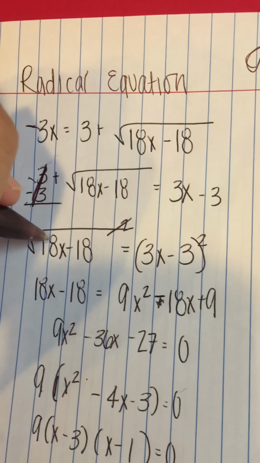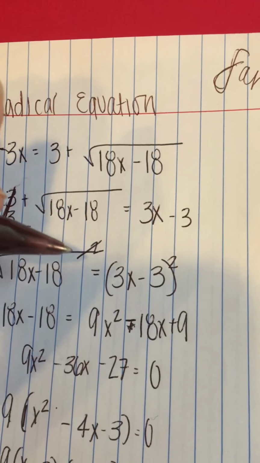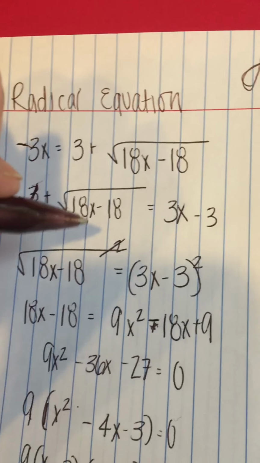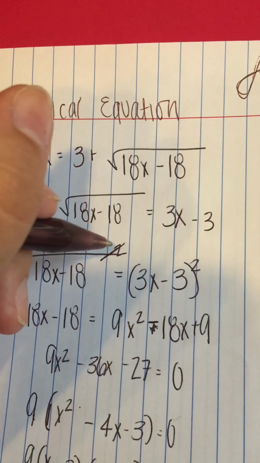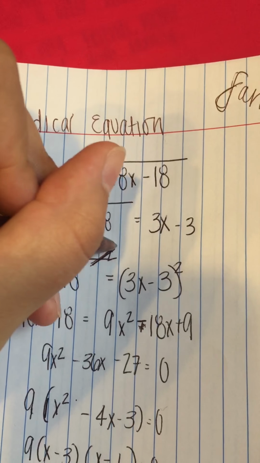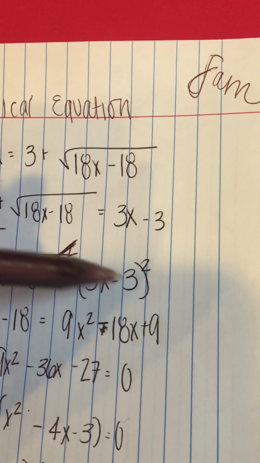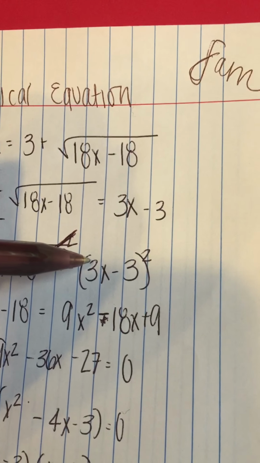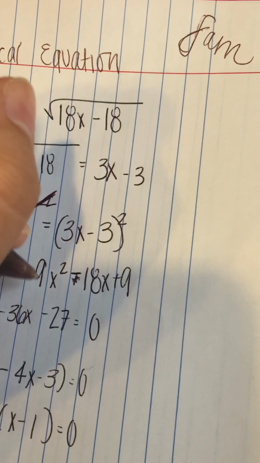So now I have 18x minus 18 under the radical equals 3x minus 3. And I have the squared right here because I wanted to take the inverse of the radical, which is squared. So in order to cancel out the radical, I have to square it, which is what I did right here, which is why it's canceled out. But what you do to one side, you have to do to the other side, which is why this is in parentheses squared. So now that I squared this, I used FOIL right here. That's how I got this problem.